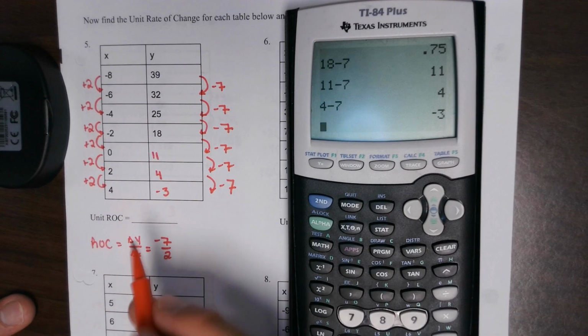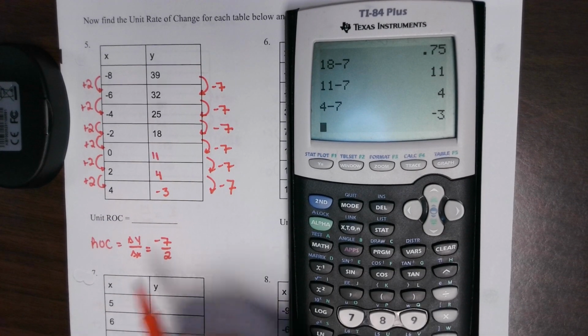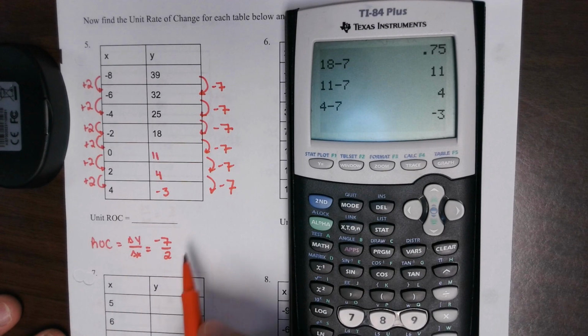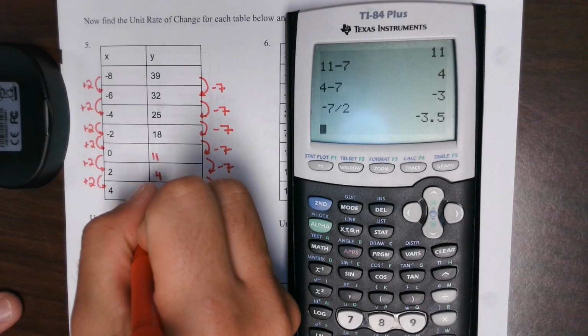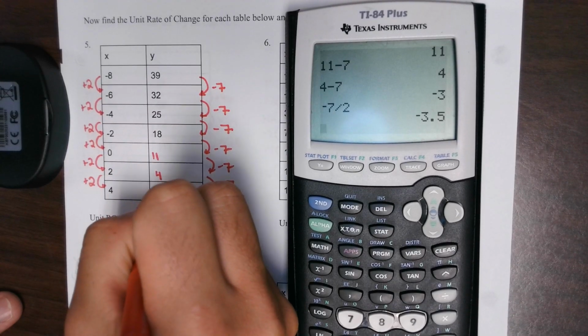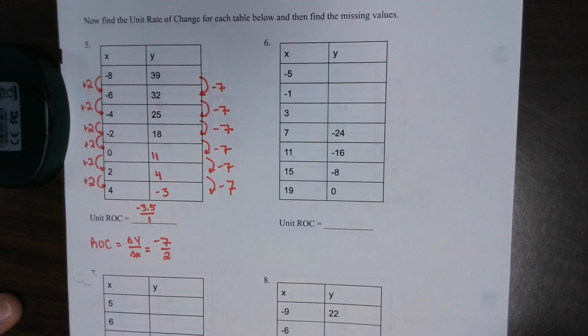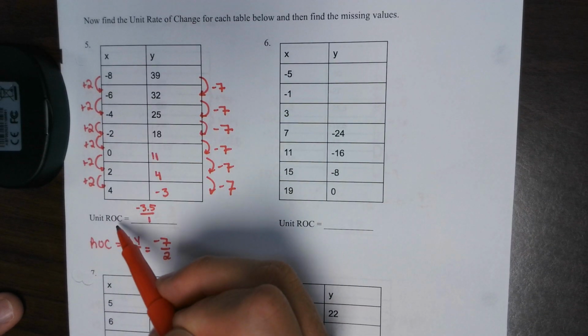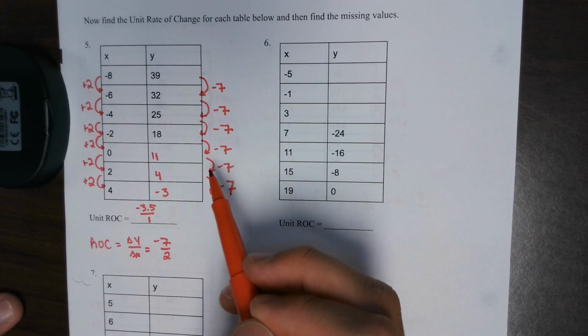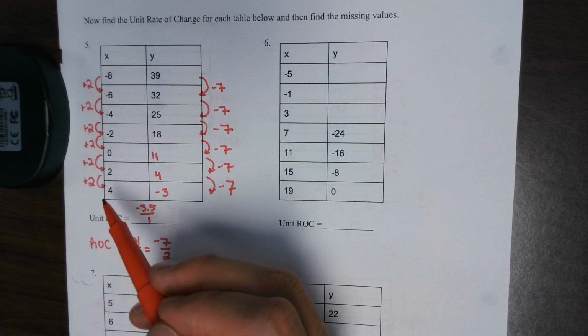Okay, so then the unit ROC, once again, we'll take any rate of change we find and divide it. So negative 7 divided by 2 is negative 3.5, and we'll put that over 1. So negative 3.5 over 1 is that unit ROC. Okay, so as long as the changes in x's stay constant, we can keep doing the same changes in y's that we did for all the same changes in x's.